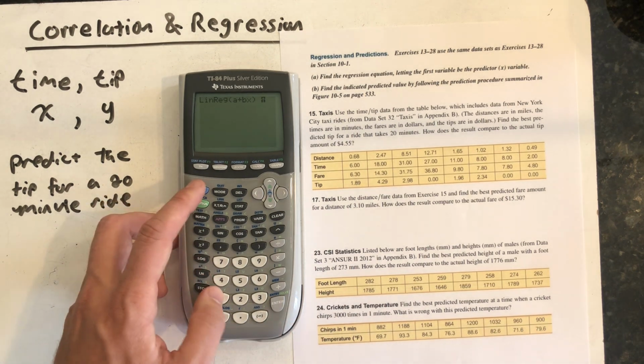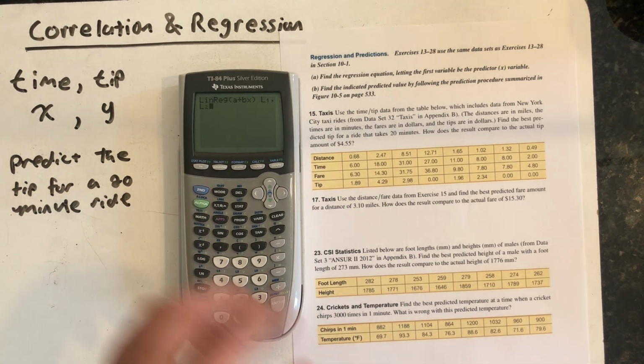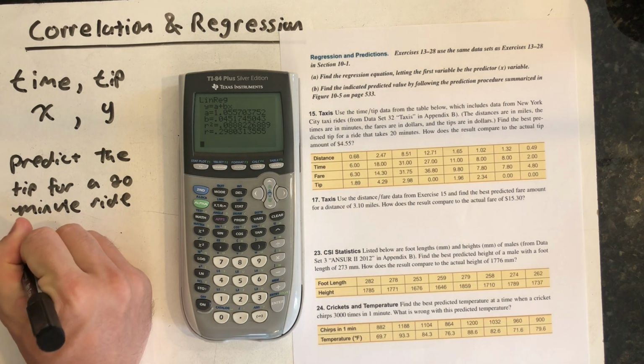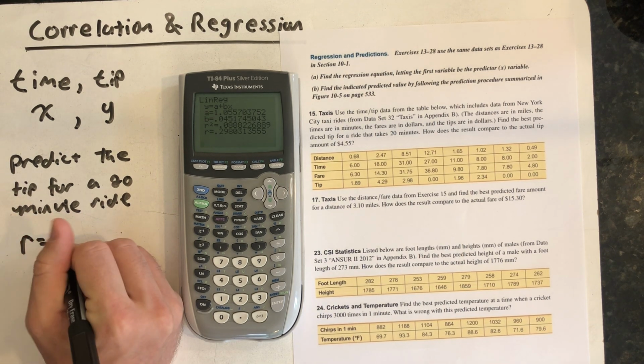Enter. And again, I don't need to put L1 comma L2 unless I have used different lists. Pressing enter, now I see everything that I wanted. And the first thing I'm going to write down is my value of R, rounded to 3 decimal places.